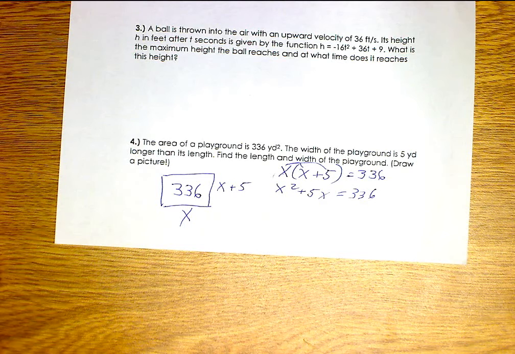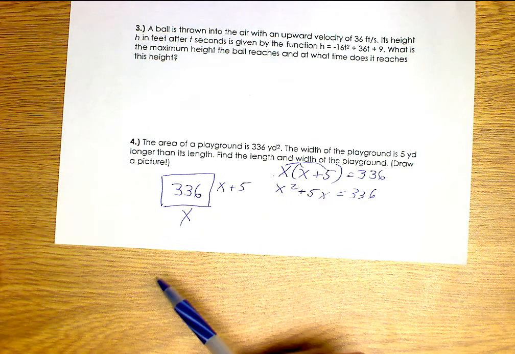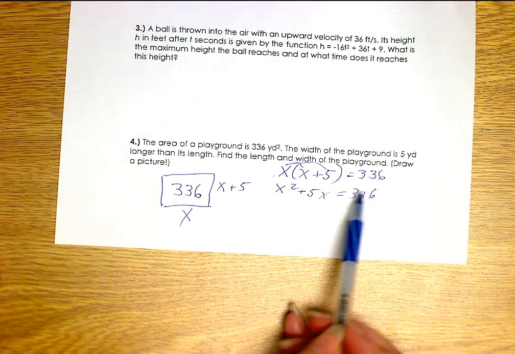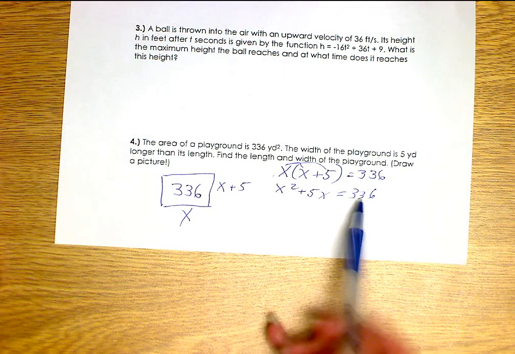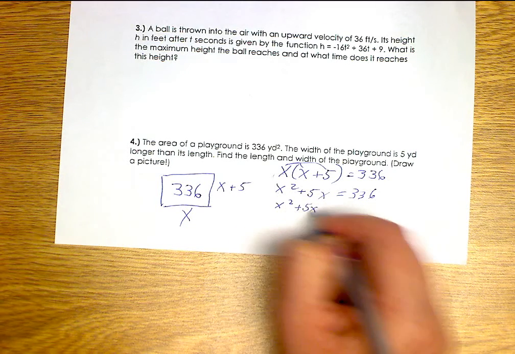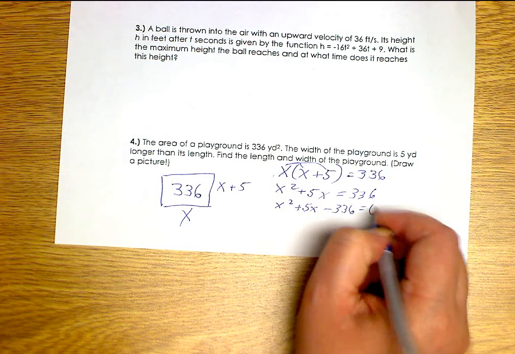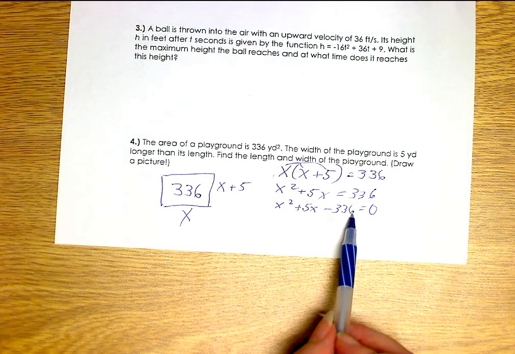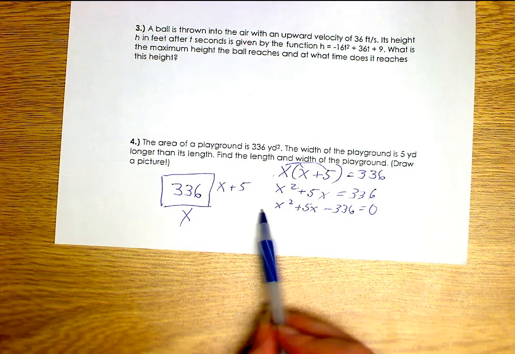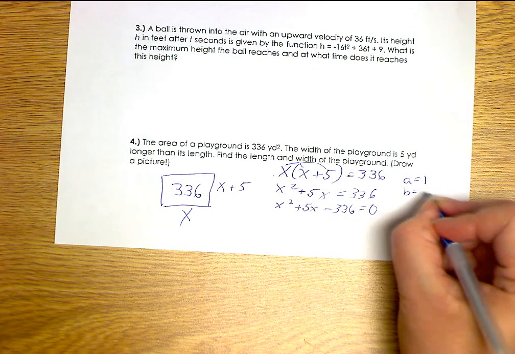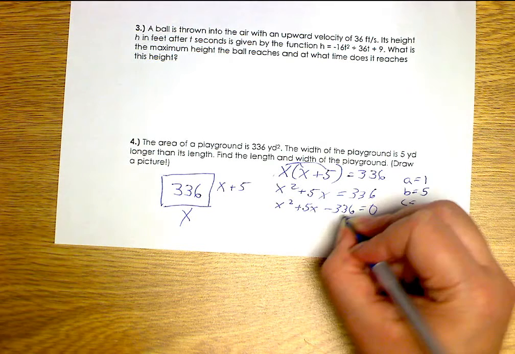At this point, since we have an x squared and an x, I know the only thing I can do is use the quadratic equation. This must be set equal to 0. So what do I have to do to this? Minus 336 from both sides. So I get x squared plus 5x minus 336 is equal to 0. Now, at this point, I can use the quadratic. Remember, a is always the number in front of that, so a equals 1, b is 5, and c is negative 336.